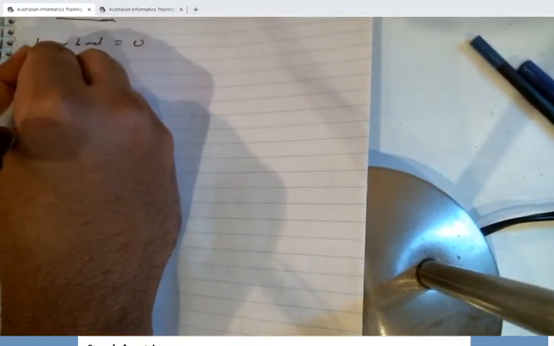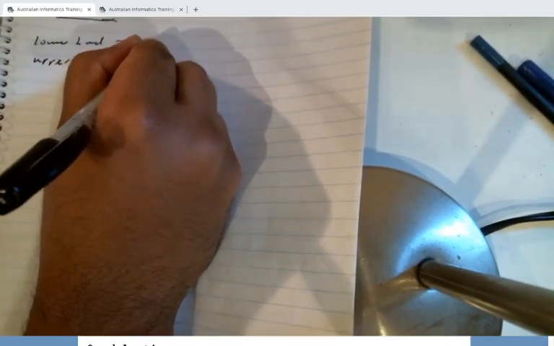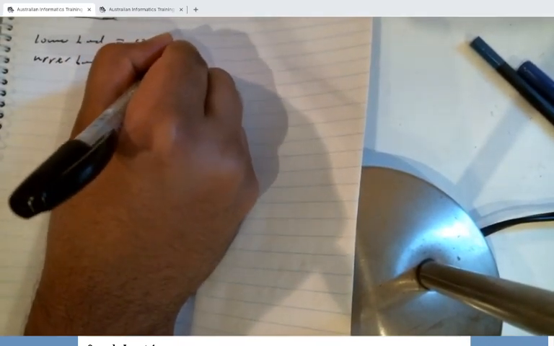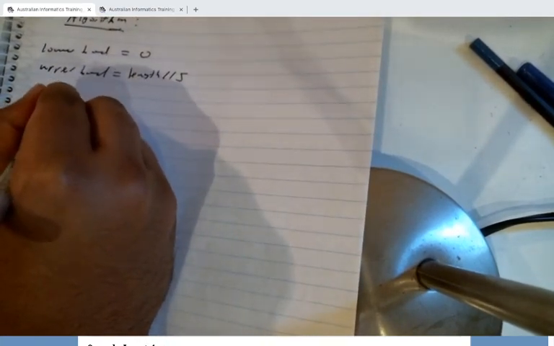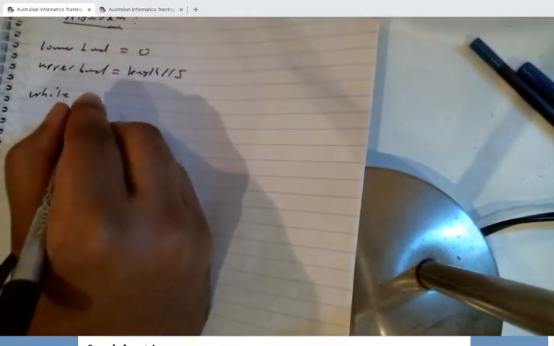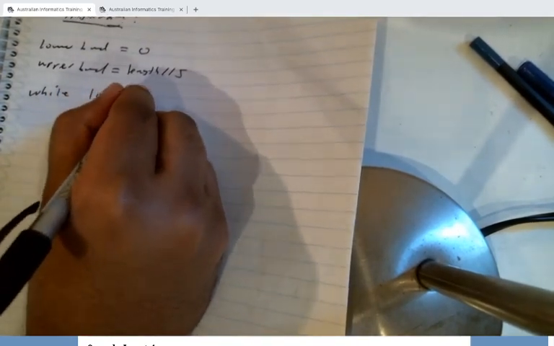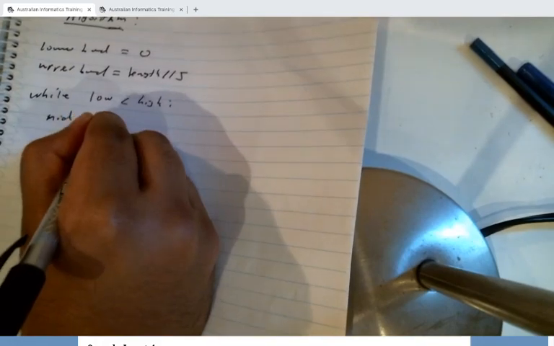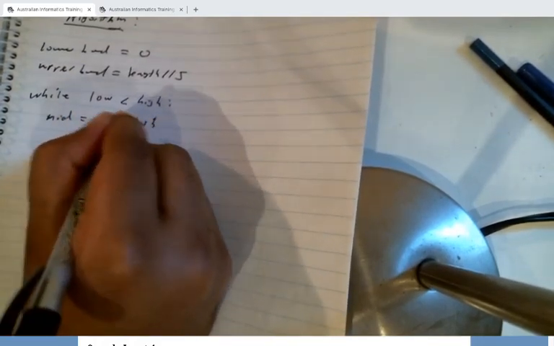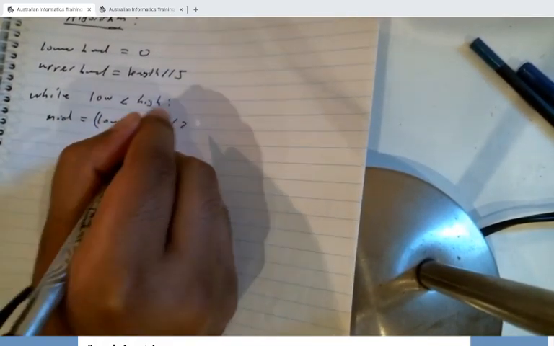Our upper bound is the floor of length divided by 5. And our idea is that we check the middle. In a similar manner to binary search, while low is less than high, mid is (low + high) divided by 2.